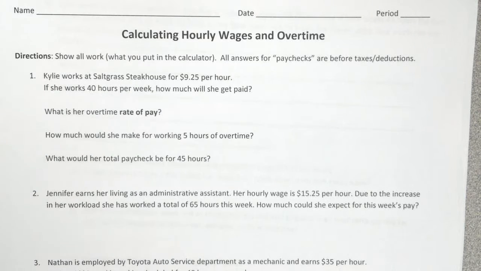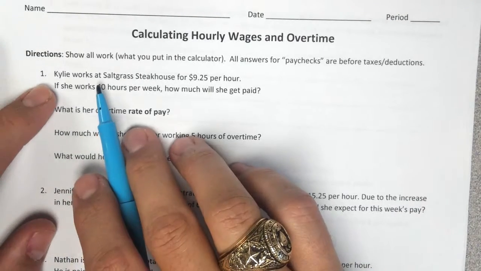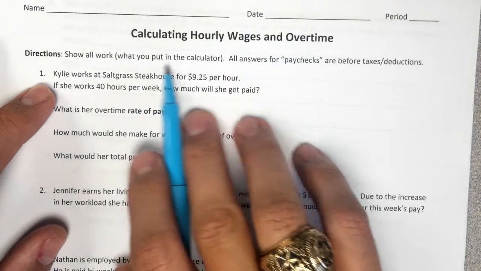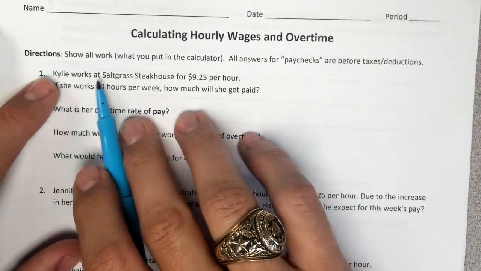Okay, today we're going to do some more problems where we're calculating our wages and our overtime. What we're going to do is go through a few examples. I think we are going to do a couple, and I will help you set up a couple other ones. First one, we're going to show what we put in the calculator. I'm going to write that. That's going to be the little equation, expression looking thing.